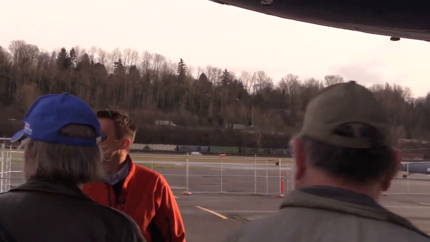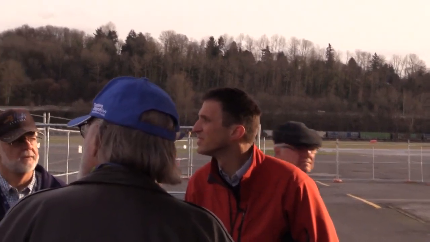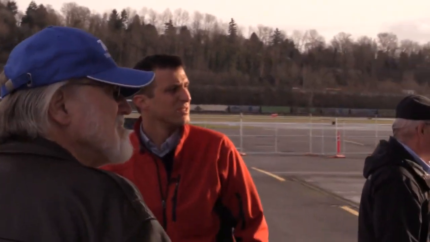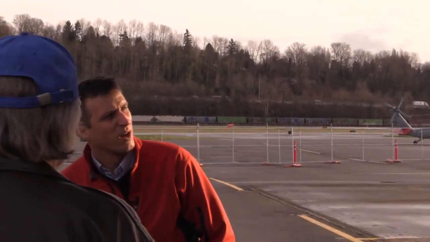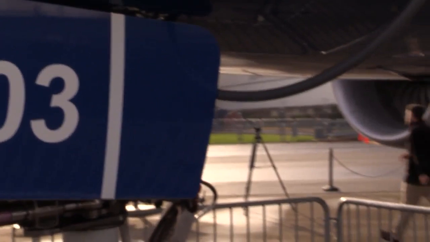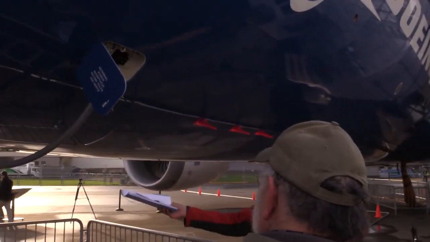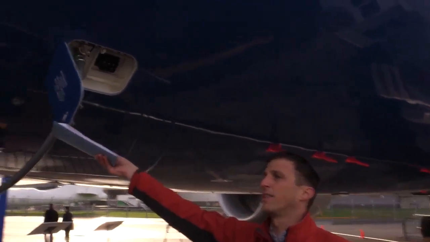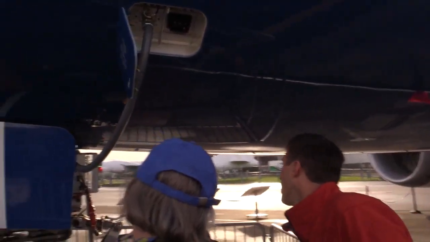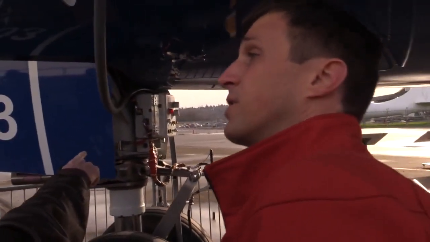Is the APU panel on the back of the nose gear unique to the 787? I've never seen that on another aircraft. I'm sorry, which panel? The APU panel on the back of the nose gear. This right here? Is that unique to the 787? As far as I know, yes.